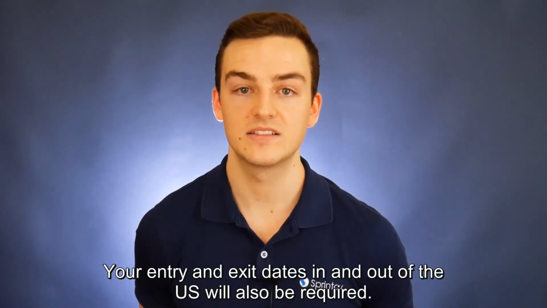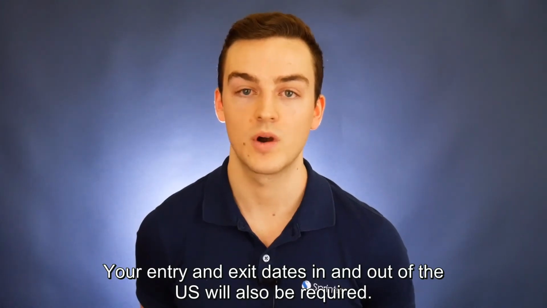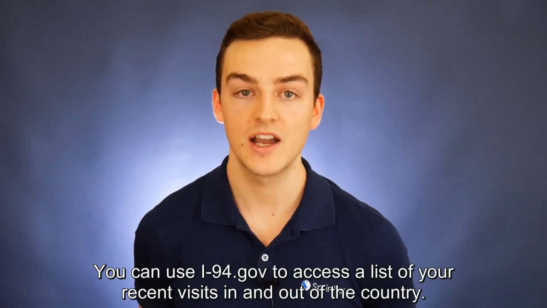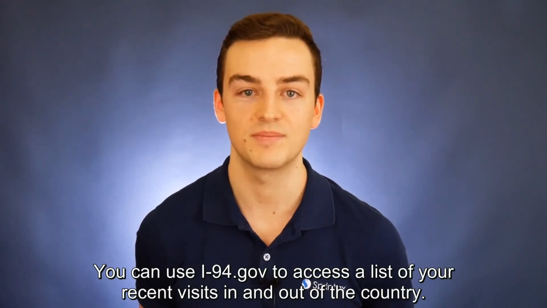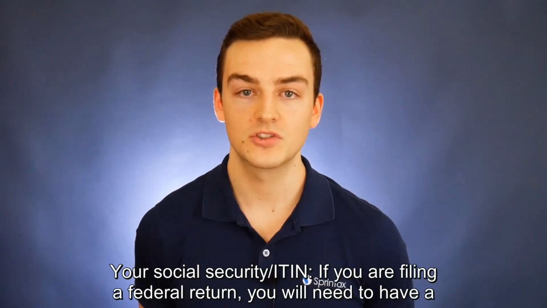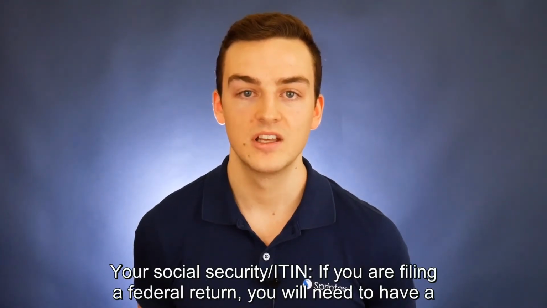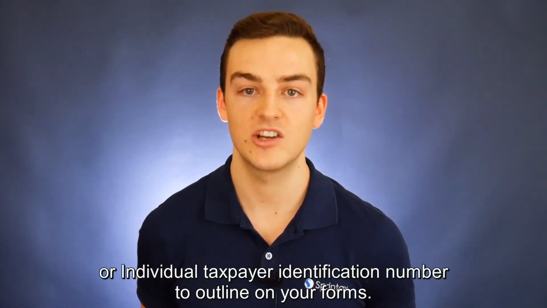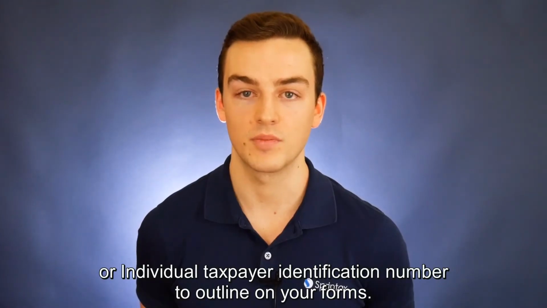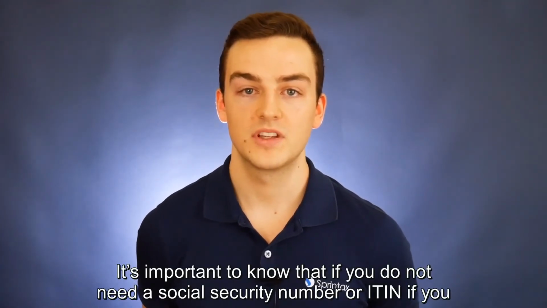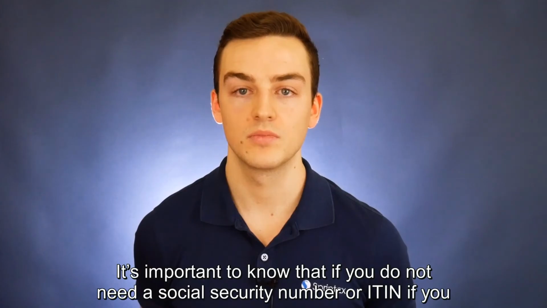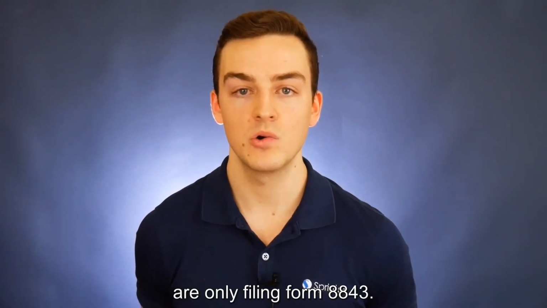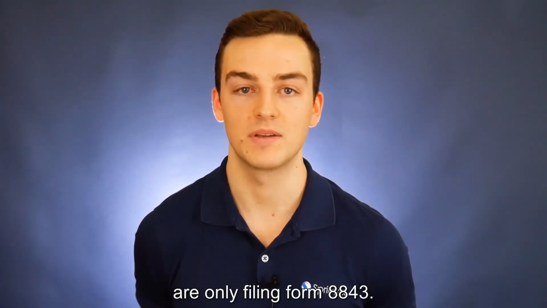Your entry and exit dates in and out of the US will also be required. You can use I-94.gov to access a list of your recent visits in and out of the country. Also, your Social Security number or ITIN. If you're filing a federal return, you'll need to have a valid Social Security or individual taxpayer identification number to outline on your forms. It's important to know that you do not need a Social Security number or ITIN if you are only filing Form 8843.